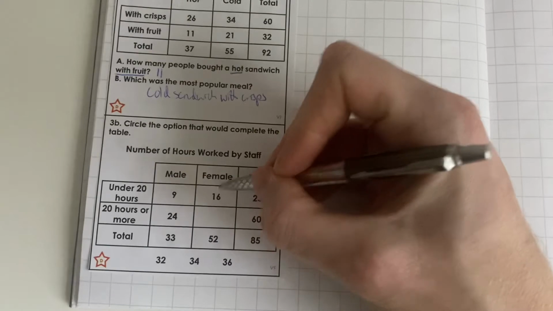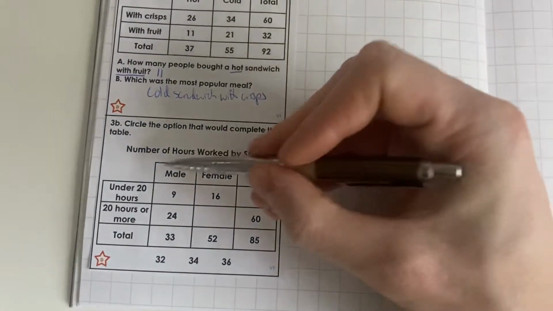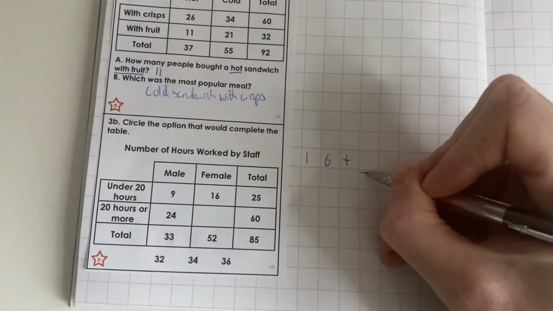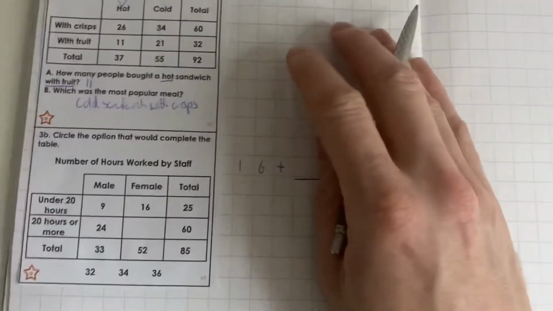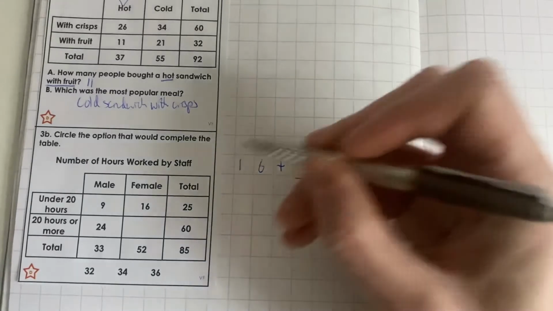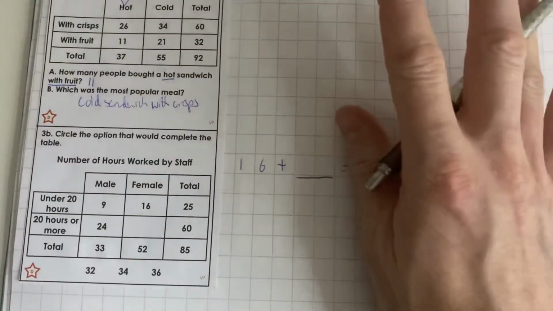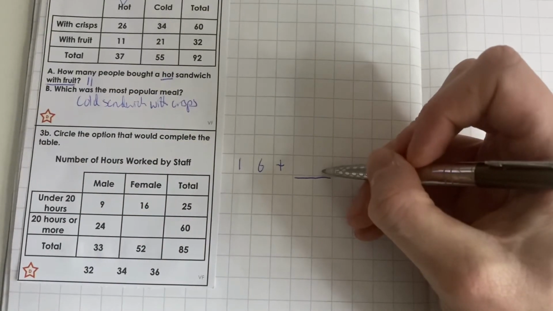So if we were to take female, there were 16 who worked under 20 hours. There was a number that worked 20 hours or more, but together there was 52 female members of staff, disregarding the amount of hours they worked. So we need to work out what this number here is.